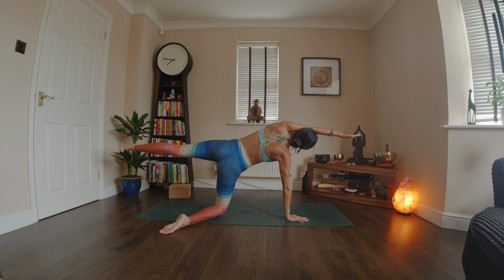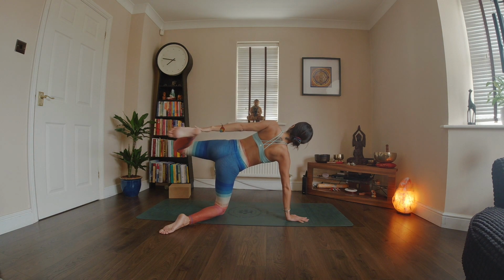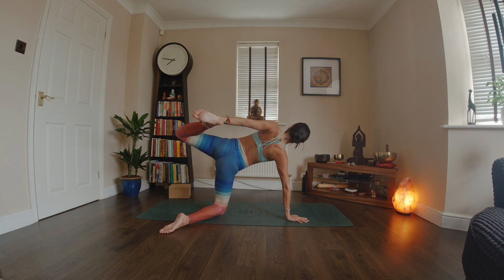And then draw a horizon with your left fingertips, reach back, bend back knee, grabbing the foot or reaching towards it, pressing the right hand away, either taking the gaze up or down depending on how it feels best for you. Left toes can be pointing away or they can be dorsiflexed. Choose one that feels like the most appropriate for you today.